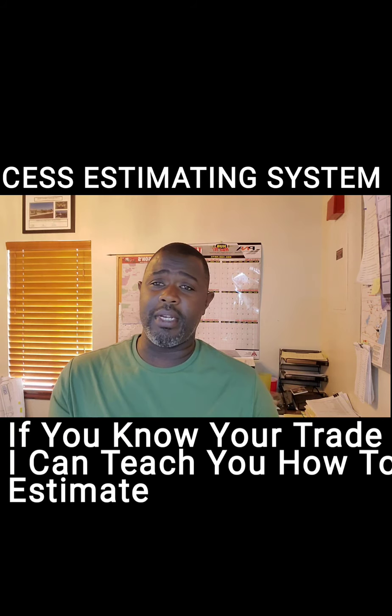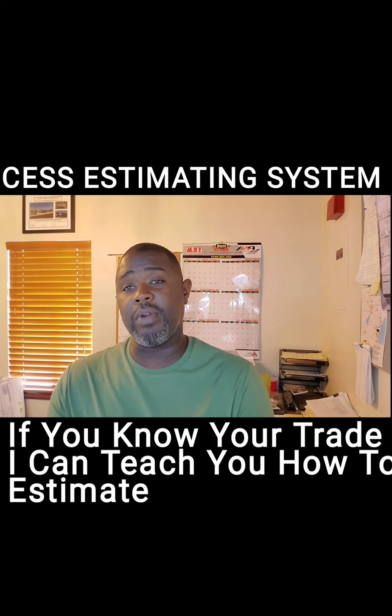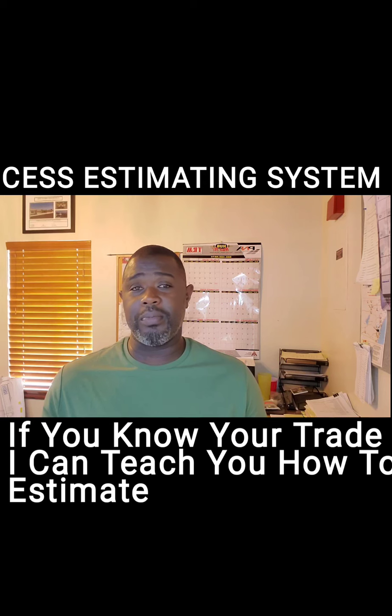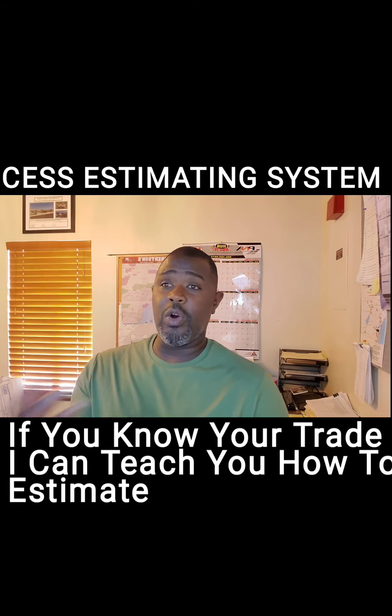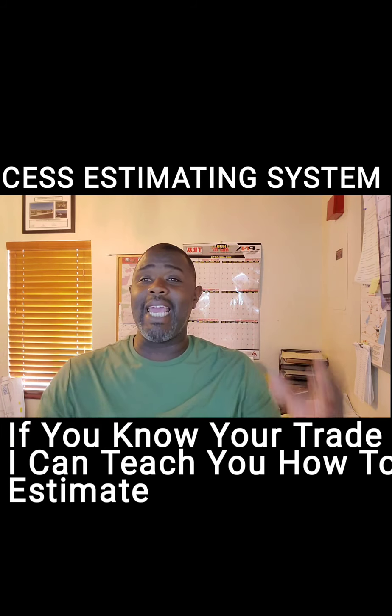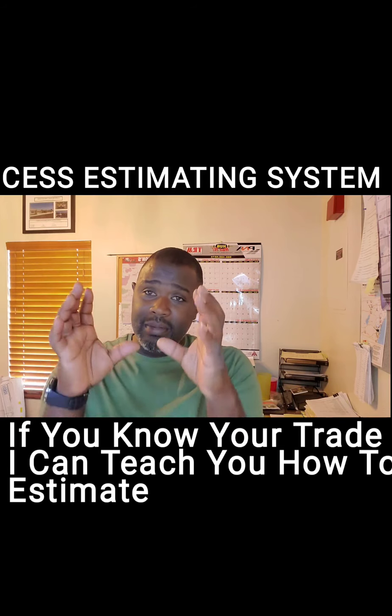You put your bond rate in there under each bid item. Your profit, you decide where your profit number is going to be. Your overhead percentage, you decide where your overhead percentage is going to be. And you can see everything is covered within that one bid item sheet.